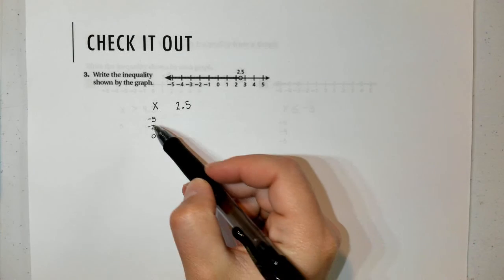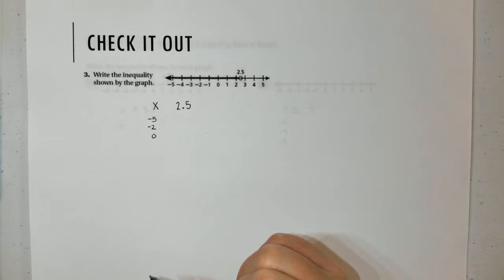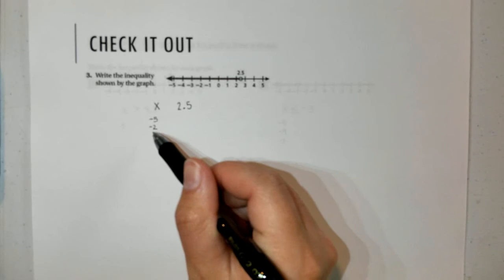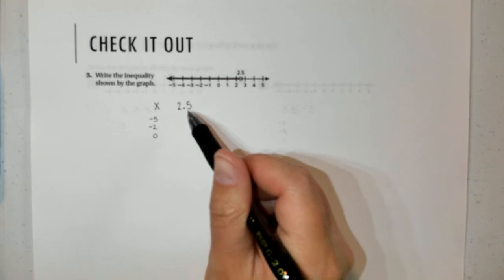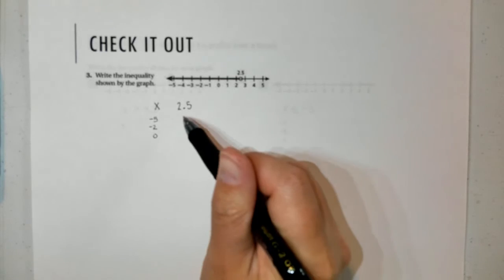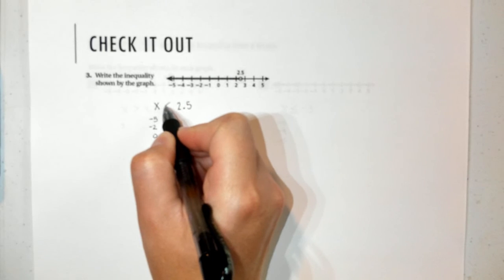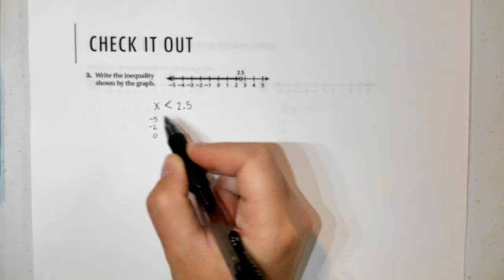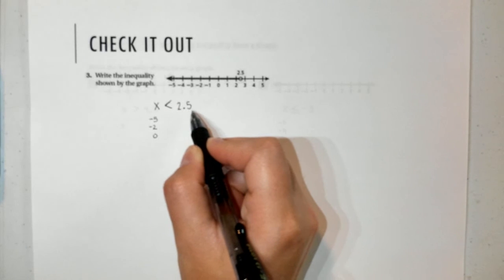So now I need to see, is -5 or 2.5 bigger? Well, 2.5. -2 or 2.5? 2.5 is bigger. Is 0 or is 2.5 bigger? Well, 2.5 is bigger. So the inequality opens to 2.5. So X is less than 2.5.